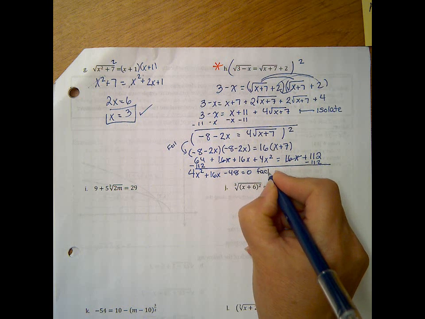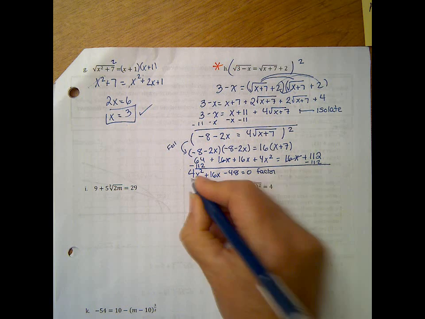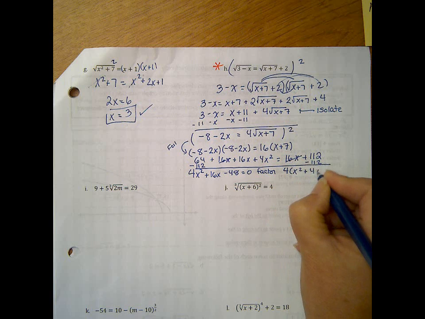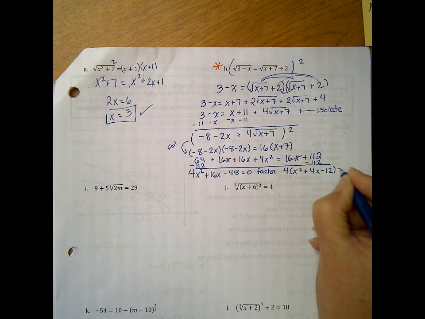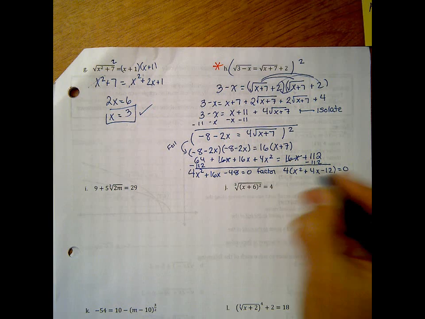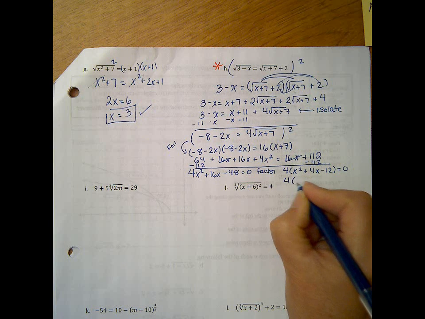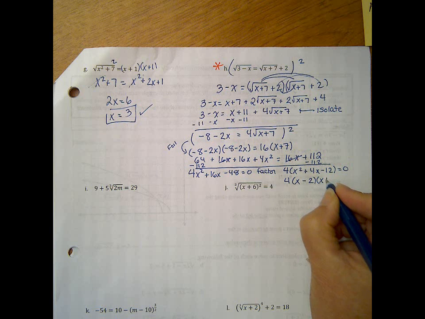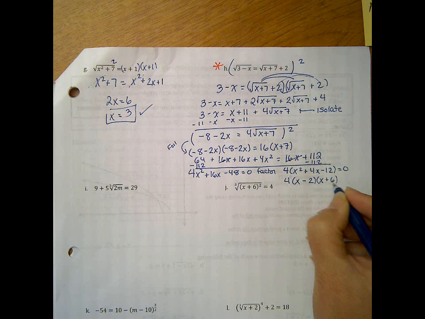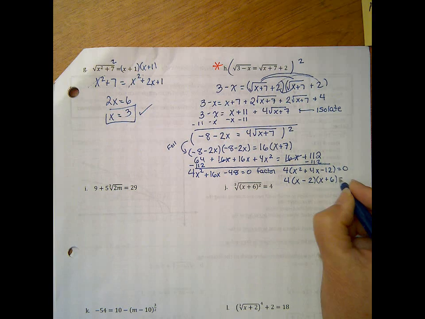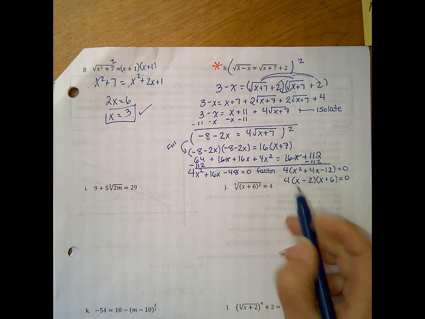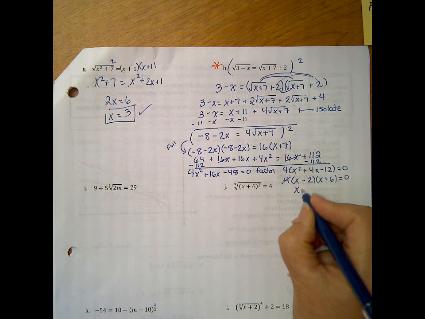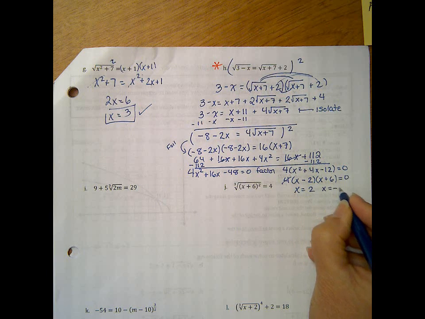I'm out of space. So I'm going to pull out a 4. I always try to pull out a GCF, and I'm left with x squared plus 4x minus 12. So that's a little easier. And then keep that 4, and we got x minus 2 and x plus 6, I think. 6 times negative 2 is negative 12. 6 minus 2 is 4. Use our zero product property. If we divide by 4, that just goes away. So we get x equals 2 and x equals negative 6.